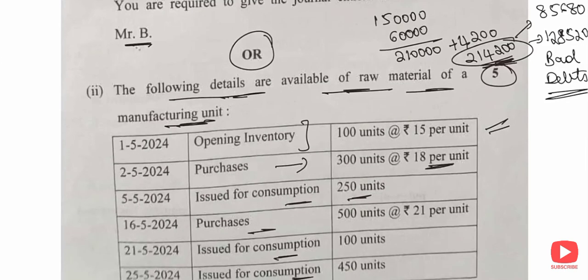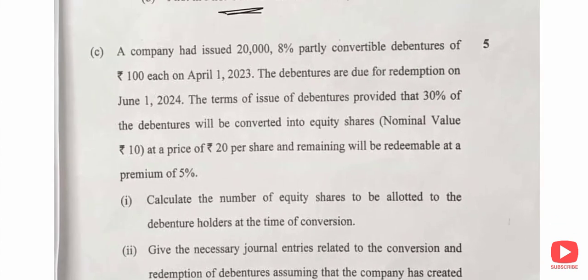You have the situation here. Weighted average method: whenever you are issuing, calculate the weighted average price and issue at the weighted average price. Here also weighted average price. Here also weighted average price. If it is FIFO, whatever is the earlier stock, utilize that and make the issue. Clear? Easy 5 mark question. It is in the study material as well, the same question is there. Next, 5C.